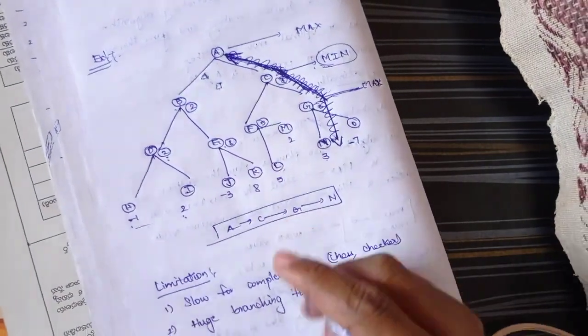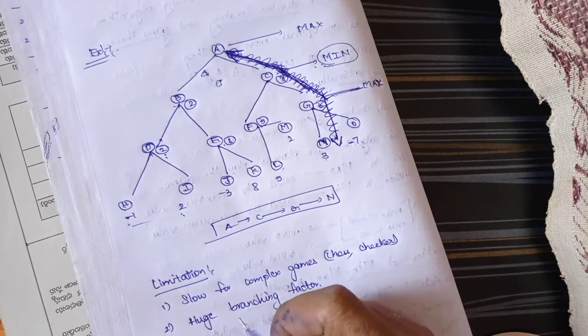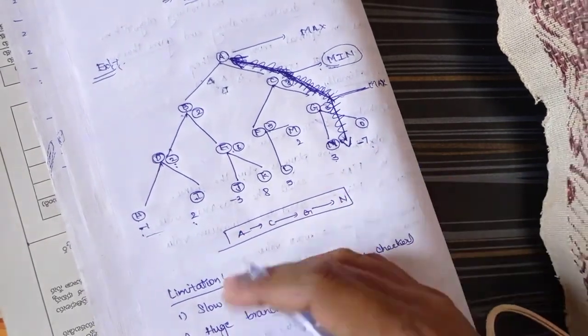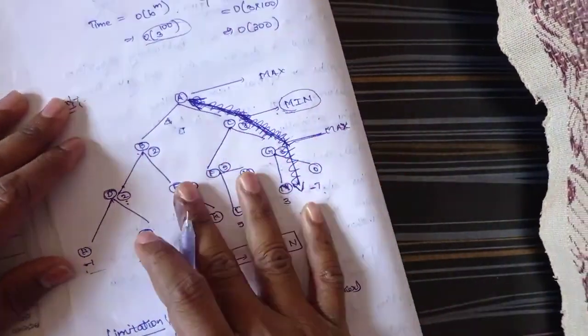To reduce this limitation, that is, to make it fast for complex games, as well as to reduce the branching factor, we'll be dealing with alpha-beta pruning. I will be dealing with it in the next video, so don't worry. So that's all about the min-max algorithm.